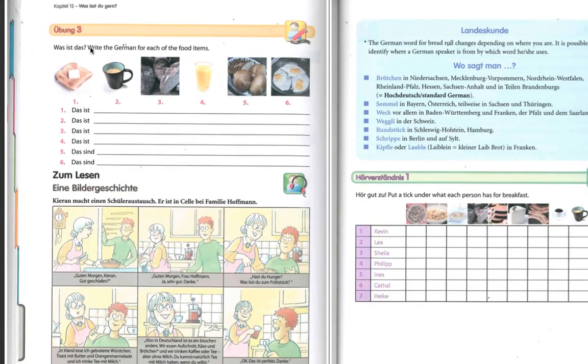Okay, so was ist das? What is that? Okay, write the German for each of the food items. Number 1, das ist ein Stück Toast. Remember Stück, S-T-U-C-K. Das ist eine Tasse Tee. Das ist Brot. Das ist Orangensaft. Okay, 5, because they're plural, ist is for one, sind is for more than one. Das sind Brötchen, bread rolls. Und das sind Eier. One I, E-I, is for egg, and E-I-E-R are eggs.